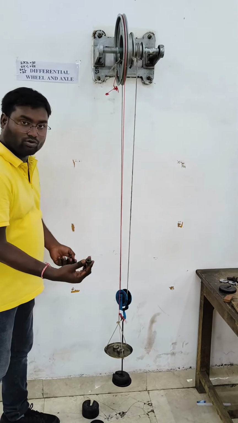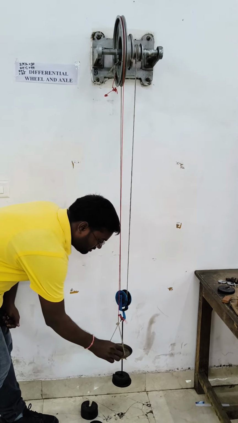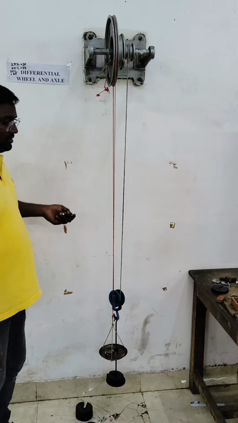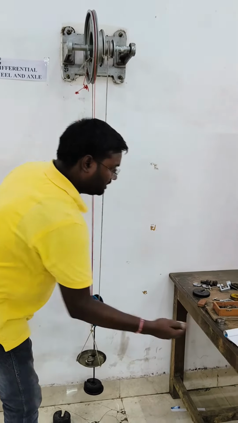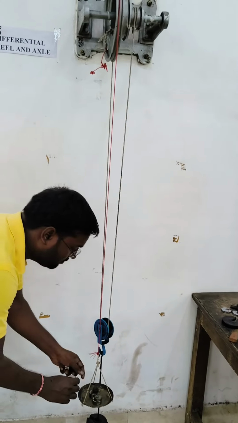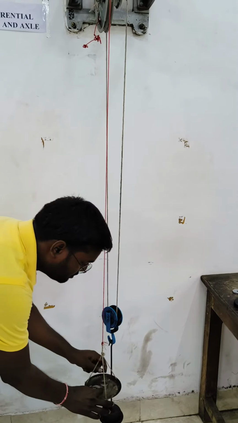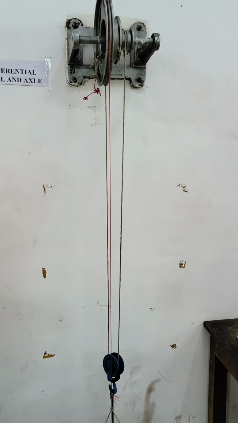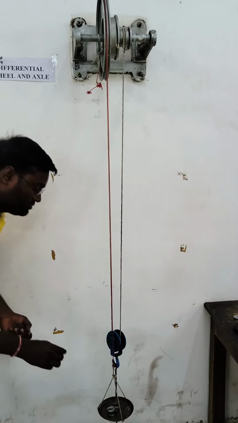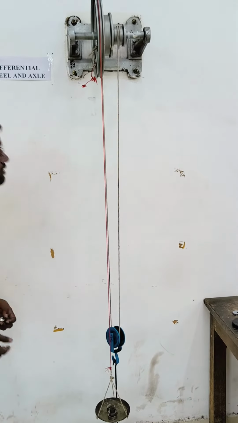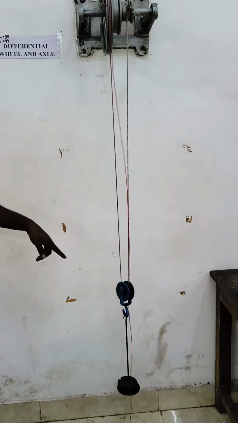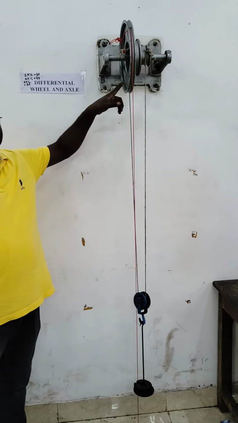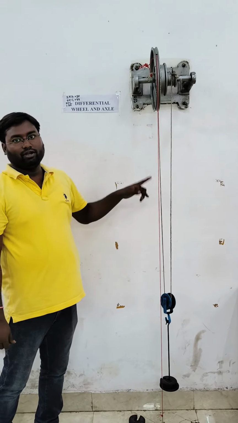We are raising the load by 20 grams again. There is still no motion. Then we replace this 20 gram weight with another 50 gram weight. Here you can see, when we raise the load, the wheel is in continuous motion. Then this is not the minimum effort.